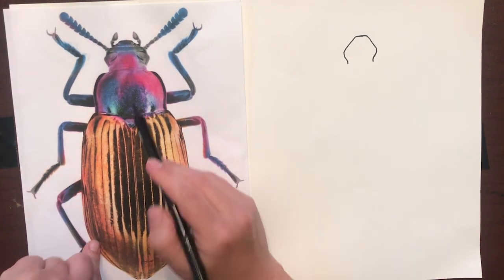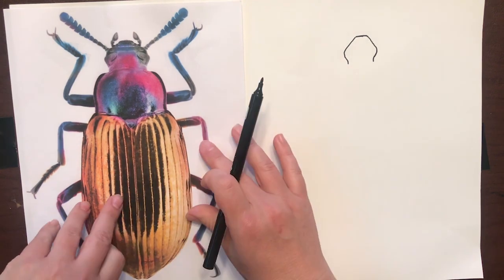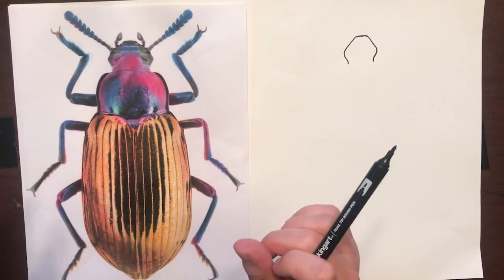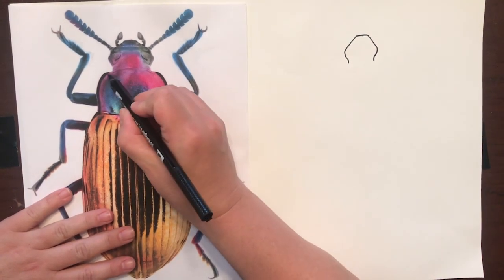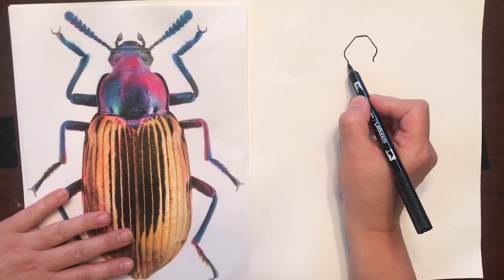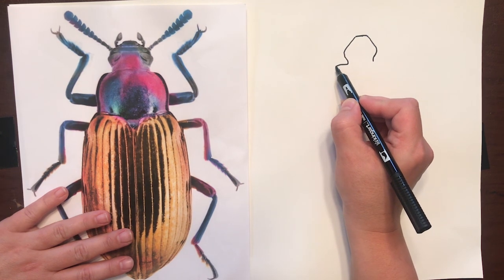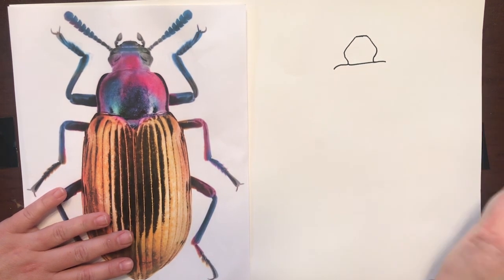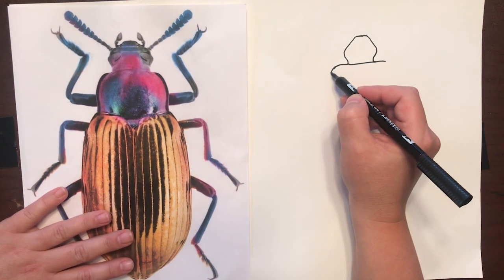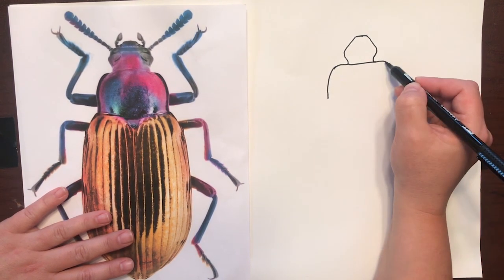Okay, now I'm going to look at the thorax. When I look at the thorax, it looks like a big fat jelly bean or gumdrop to me. If I look, it does come out past the head. So I'm going to bring my gumdrop shape out past the head, and then I'm just going to bring it down on each side.